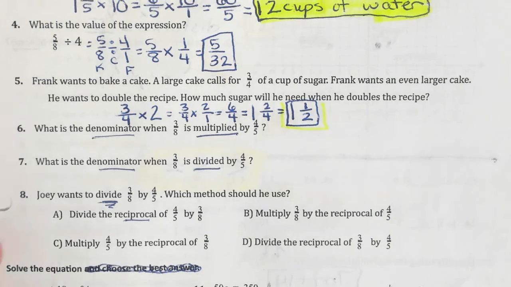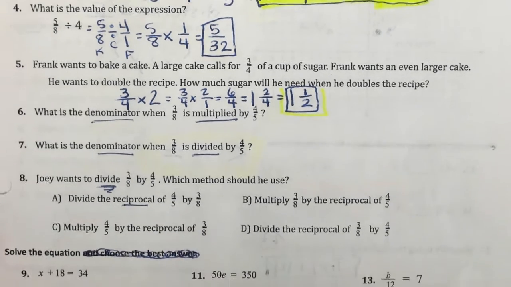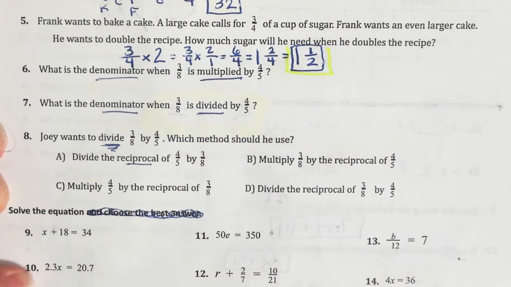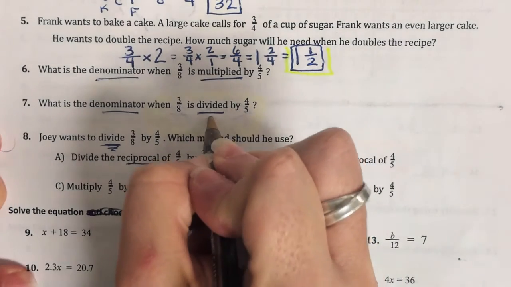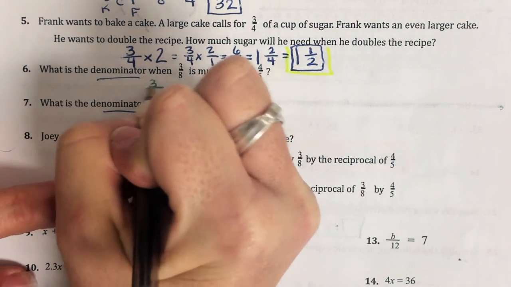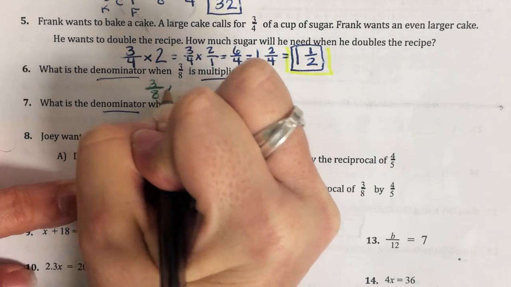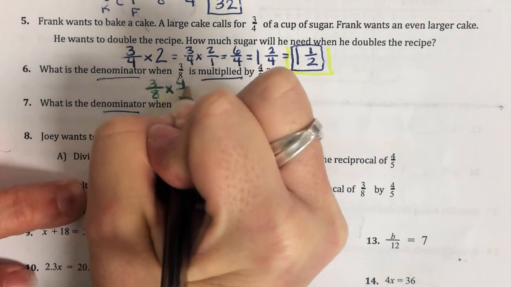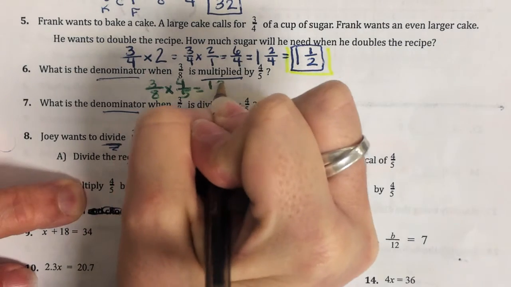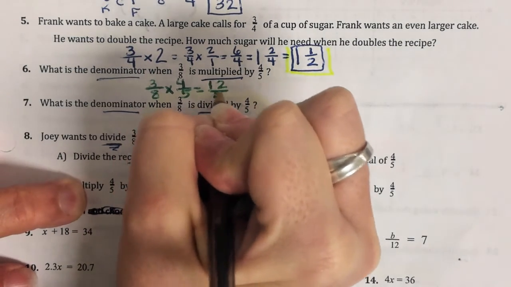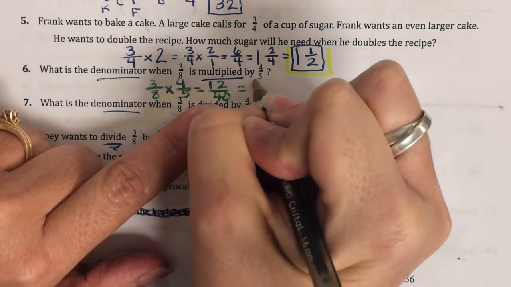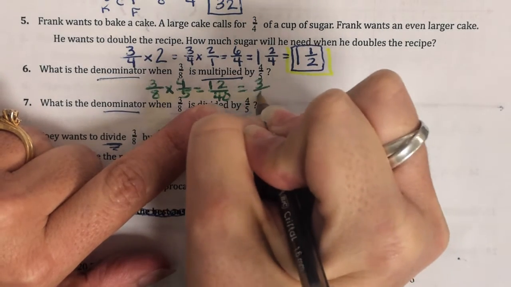Okay, the next one. I tried to point out to you guys yesterday, because some of you said these are the same problem, but they're not. This one's multiplied, that one's divided. Okay, so 3/8 times 4/5 equals 12/40. Simplifies by 4 to give me 3/10.